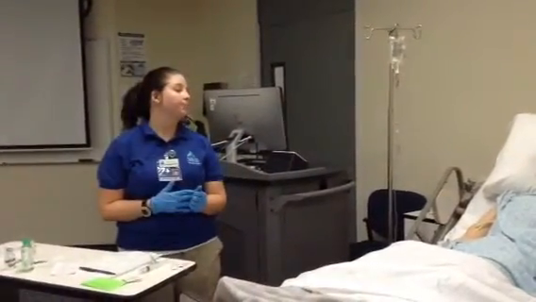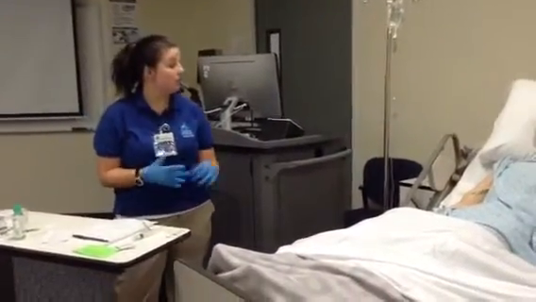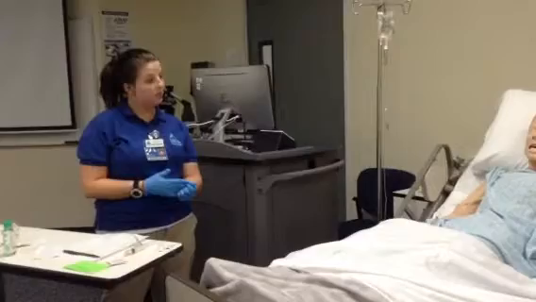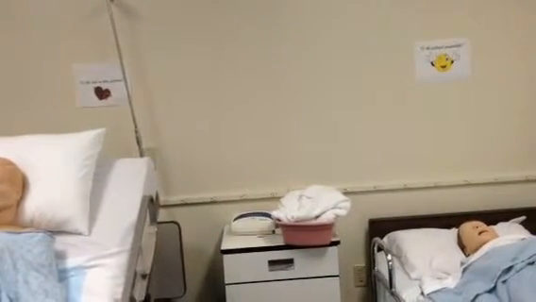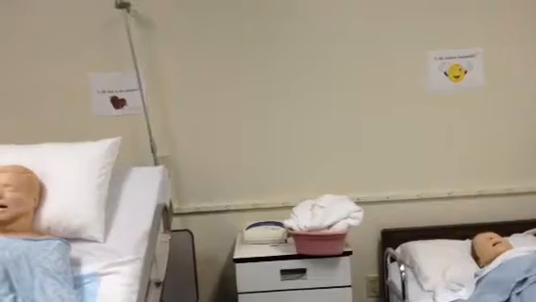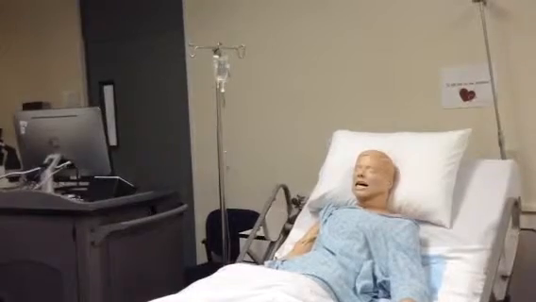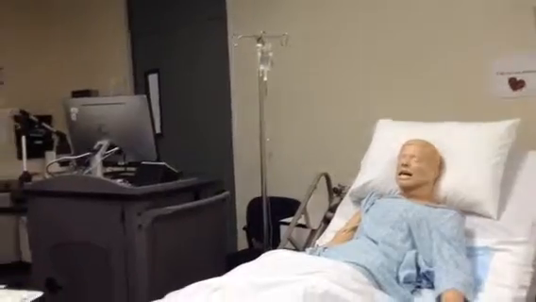Alright, I'm going to go ahead and let your medication drip for an hour as it's supposed to, and I'll come back and assess everything and see how you're doing in an hour, okay? So I'll leave. Before I would leave, though, I would take off these gloves because I am leaving the patient's room. Document that I've administered my medication, and then I come back in my hour.